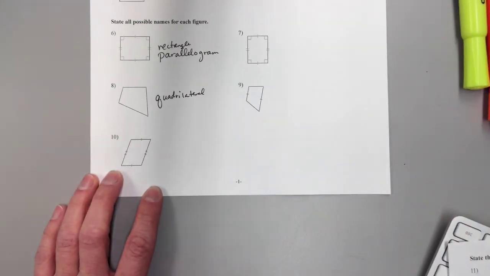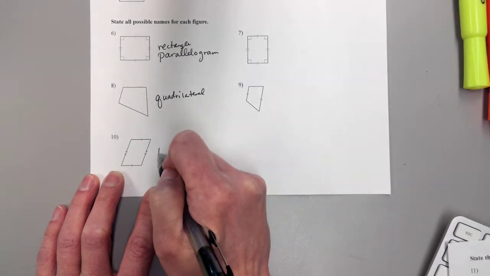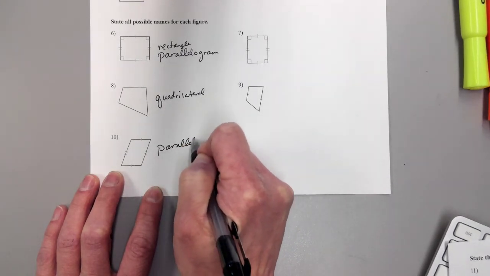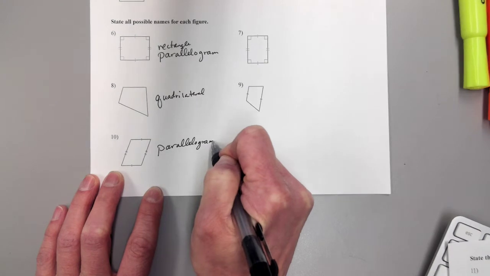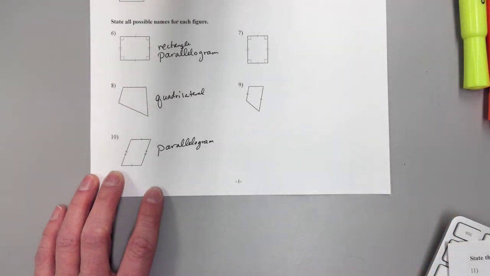Let's take a look at number 10. Number 10, I'm seeing 2 sets of parallels. So I'm going parallelogram. I don't know anything about the angles. I don't know anything about congruent sides. I'm stopping there.